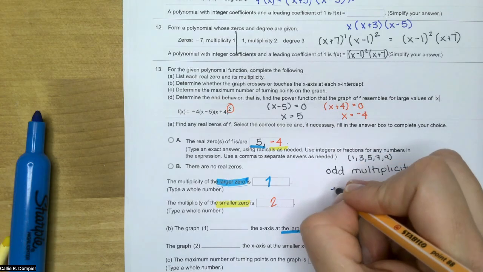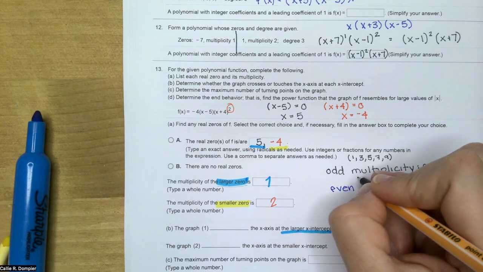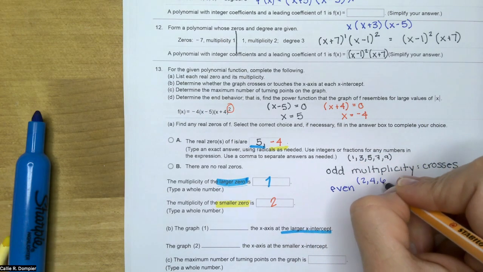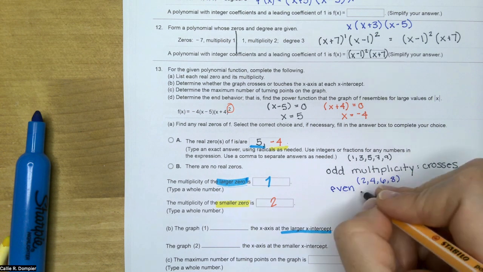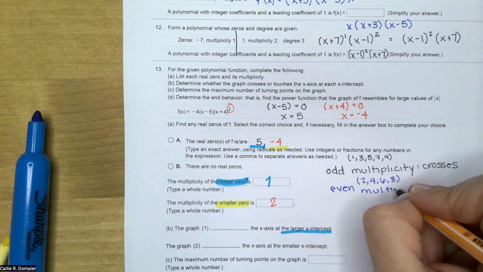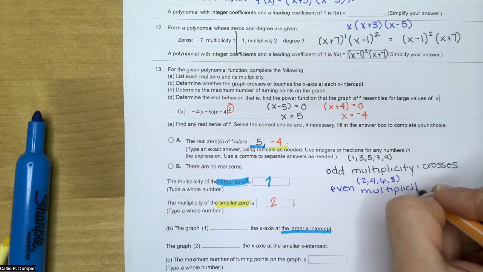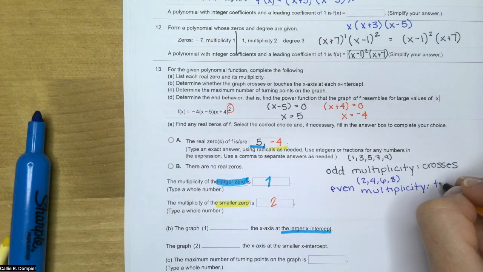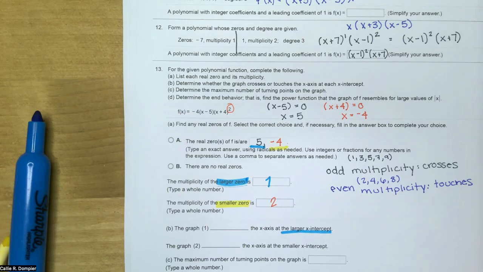Even multiplicity, 2, 4, 6, 8, touches and then turns. Touches the x-axis and turns around, okay?